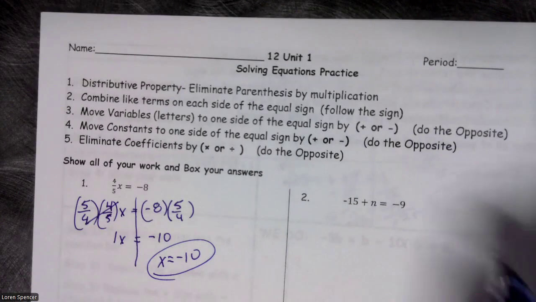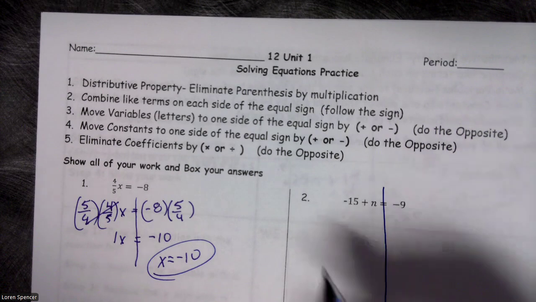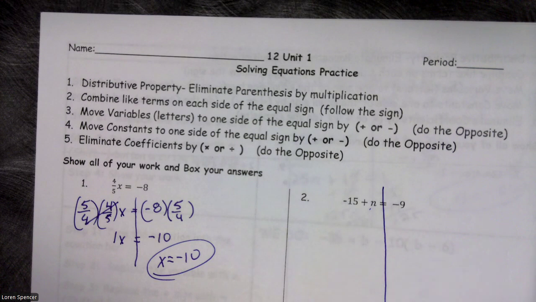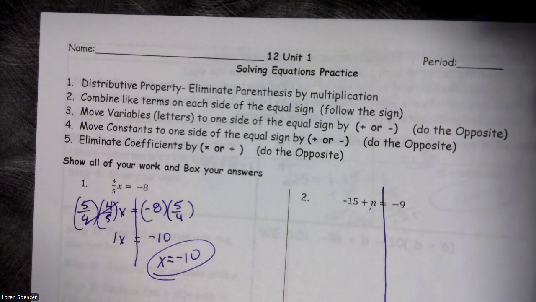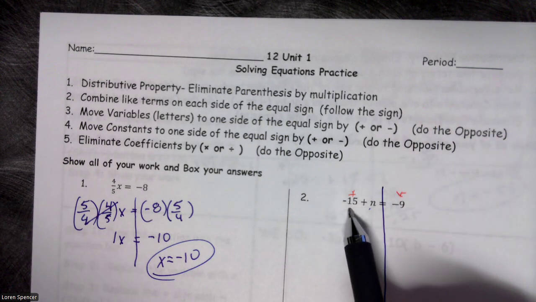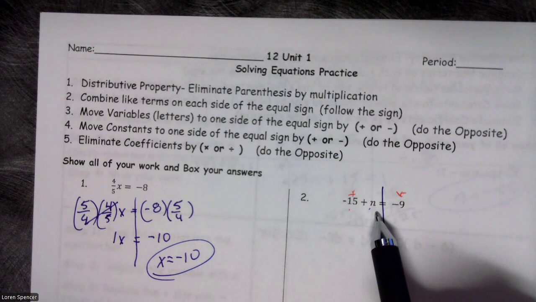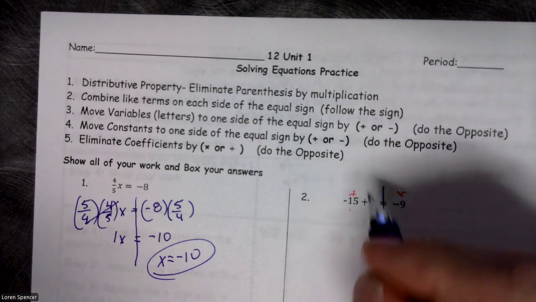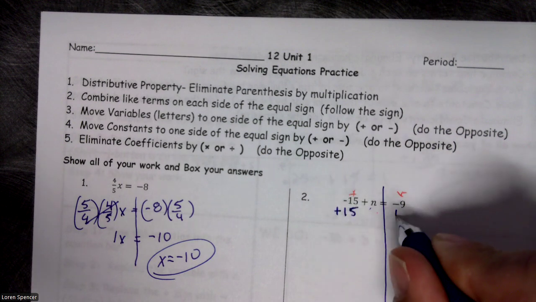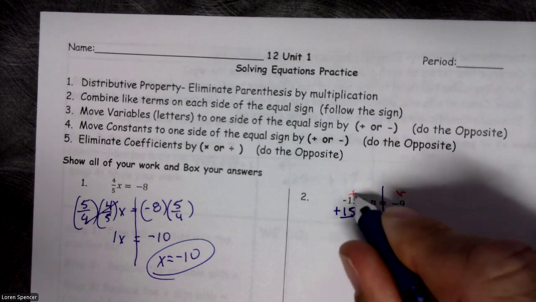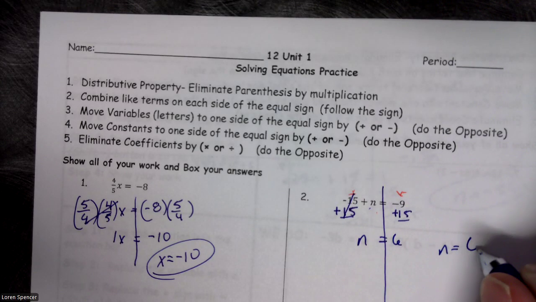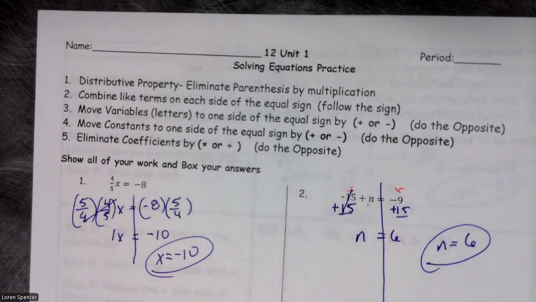All right, number 2. In this case, our coefficient is 1, so that's nice. We do have constants on both sides, and the goal is to isolate the variable. So I need to move this -15 away from the variable or letter n. So if it's a -15, the opposite of -15 is +15. So I'll put a +15 on both sides. This goes away, and this becomes n equals 6. So my answer is n equals 6.